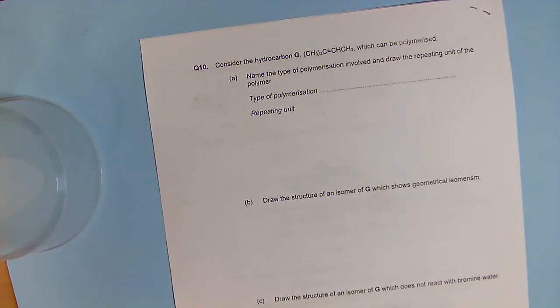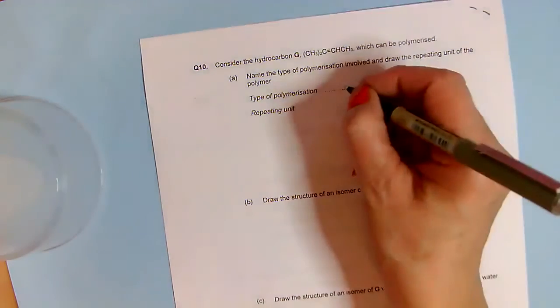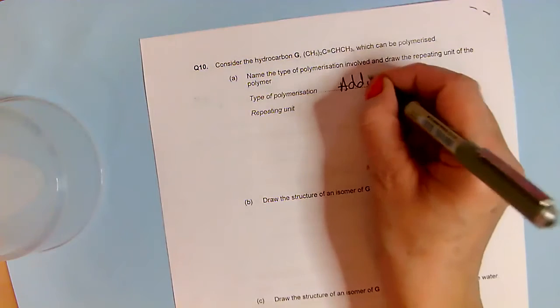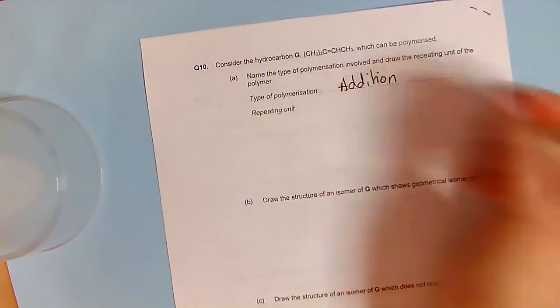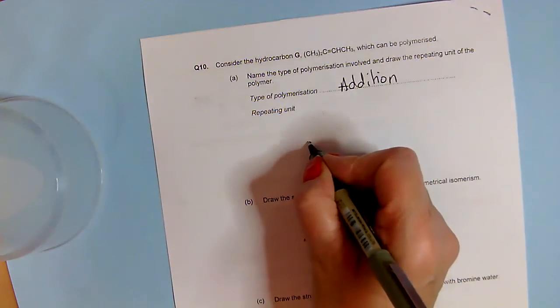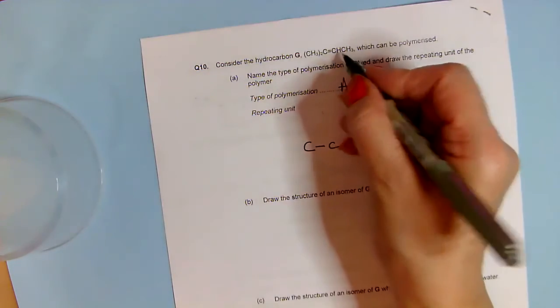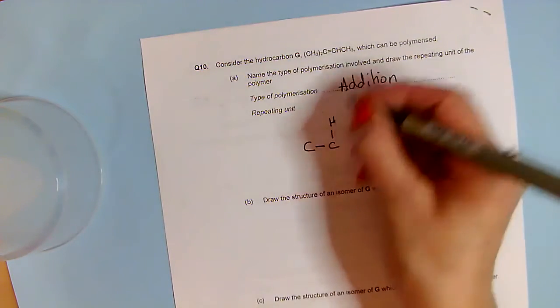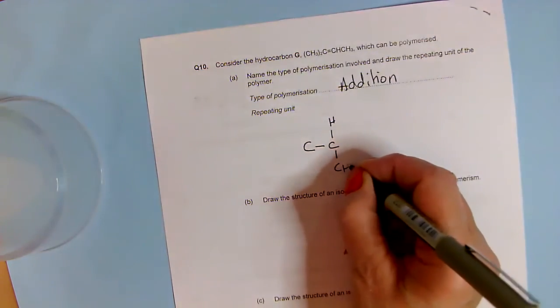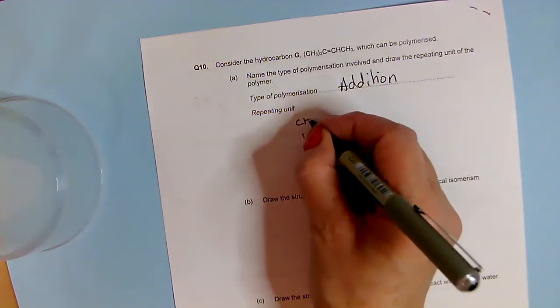Okay, and we're back to the polymerization again. So this is just a repeat of the previous question. Type of polymerization, this is addition, not additional. The repeating unit for this, so if I were to draw this, that would be a H, that would be a CH3, and 2 CH3s here.